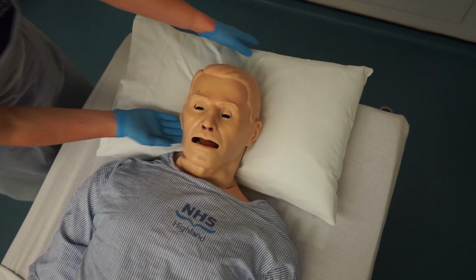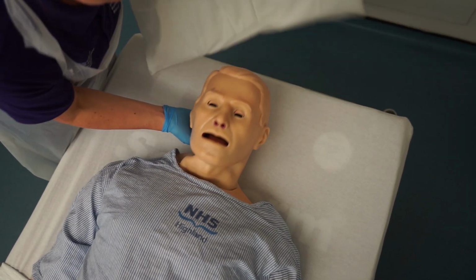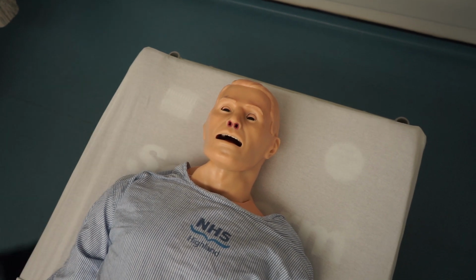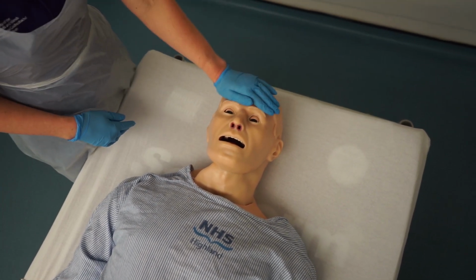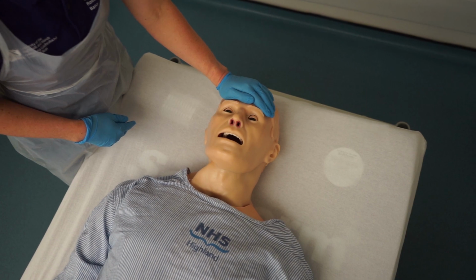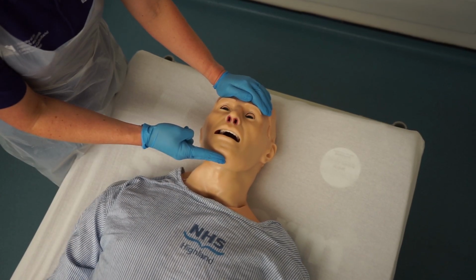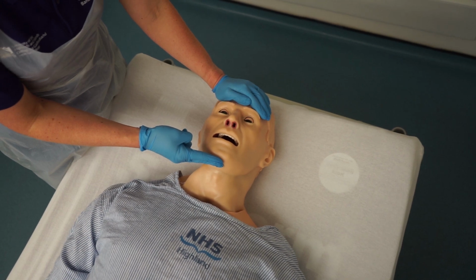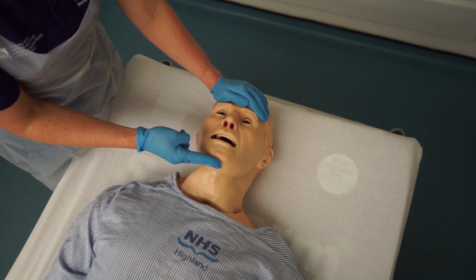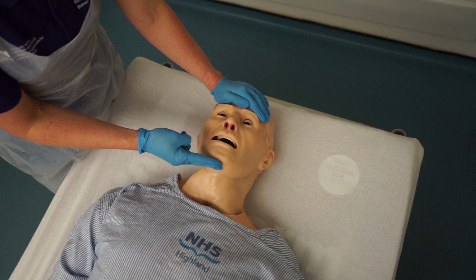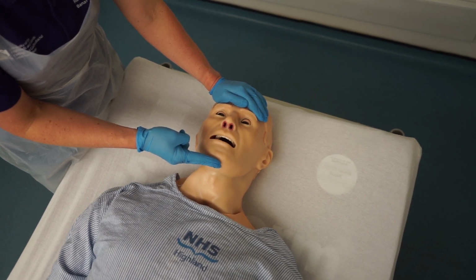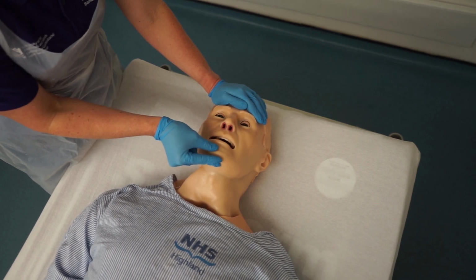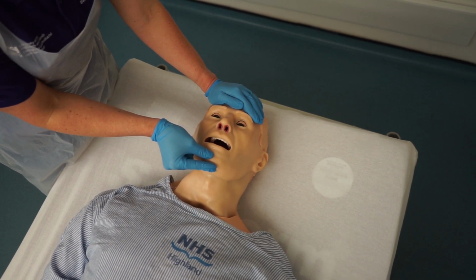If present, remove the pillow from under the patient's head. Place one hand on the patient's forehead and tilt the head back gently. Place the fingertips of the other hand under the point of the patient's chin. Be careful not to press into the soft tissue under the chin, as this could compress the airway. Gently lift the chin to stretch the neck structures and open the airway. You may then need to open the mouth slightly.